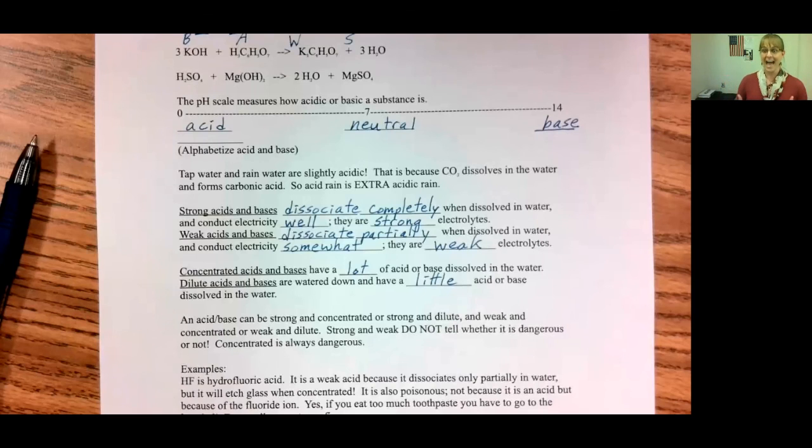You don't say, ow, and go running to the sink. You're like, no big deal. You let it sit there, and then later on it begins to hurt. By then, you've already let it react very deeply into your tissues, into your skin, and that's why bases can actually be more dangerous than an acid.